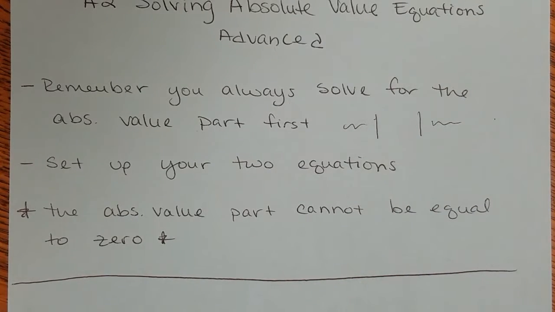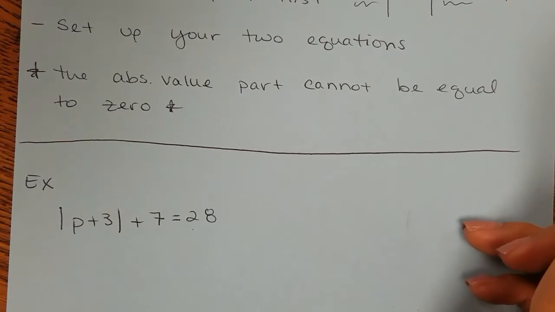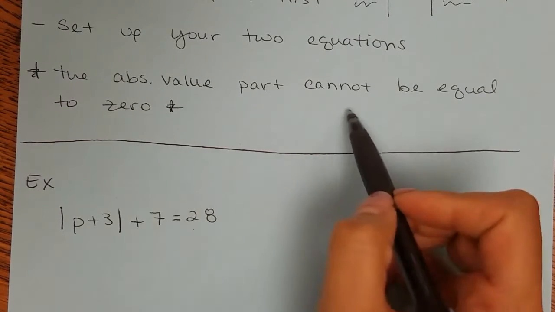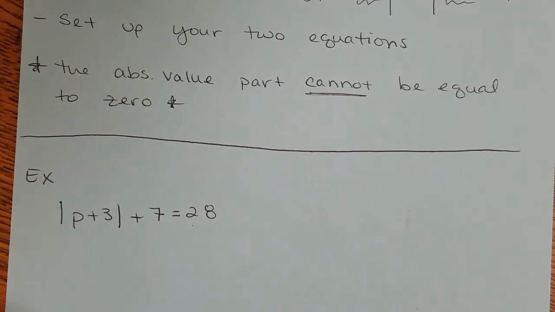You're always going to have two equations that you need to set up, and you cannot have your absolute value part equal to 0. Okay, that's super important. It can't be equal to 0.